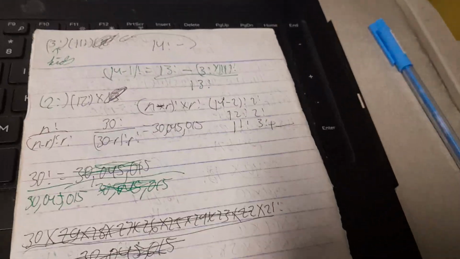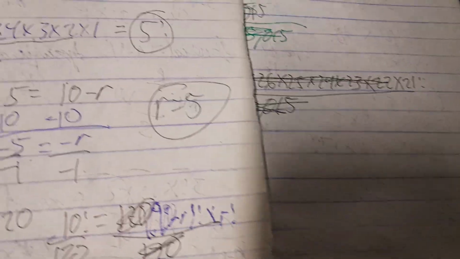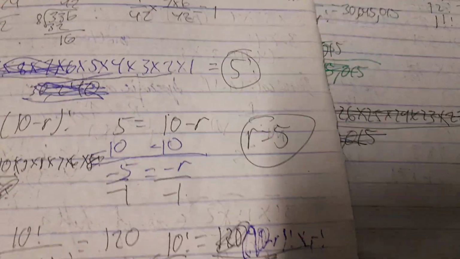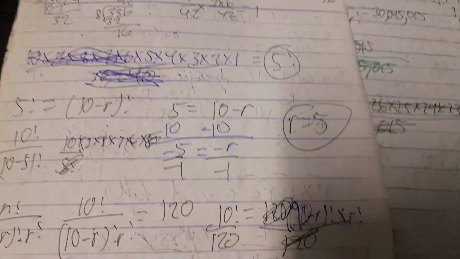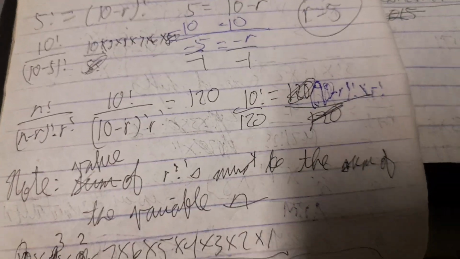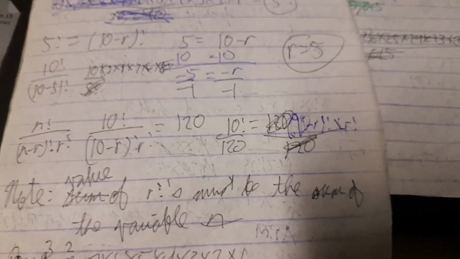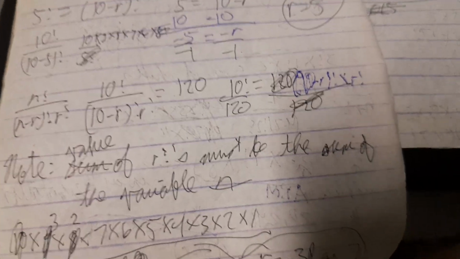Remember what the rule for combination is? This is it. The sum of the R's must add up to N. Remember, N is 30. So therefore, what's the note that I wrote here? The value of the R factorials must sum to the value of N.